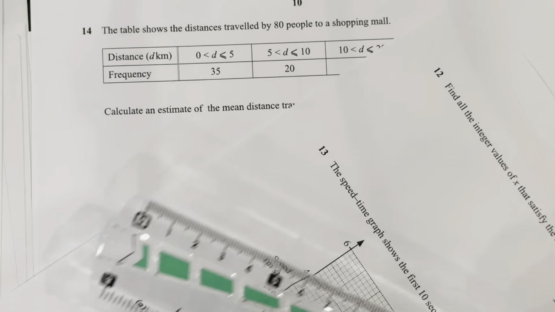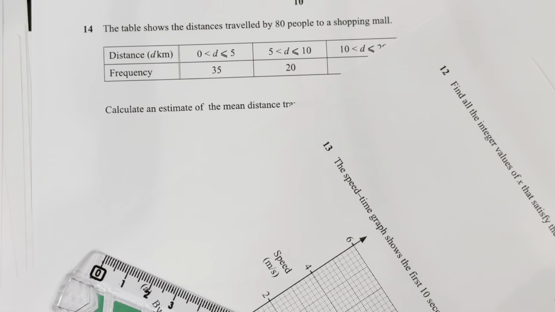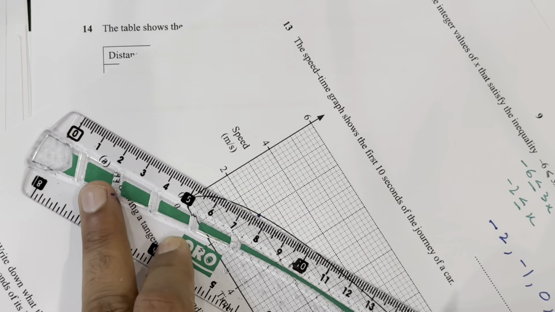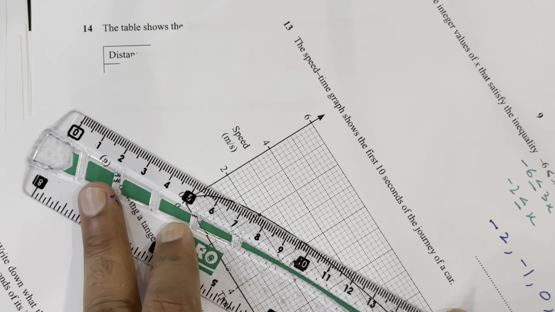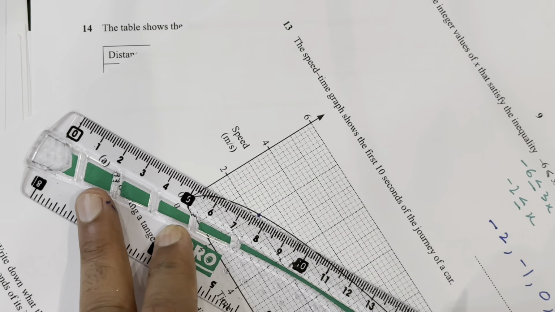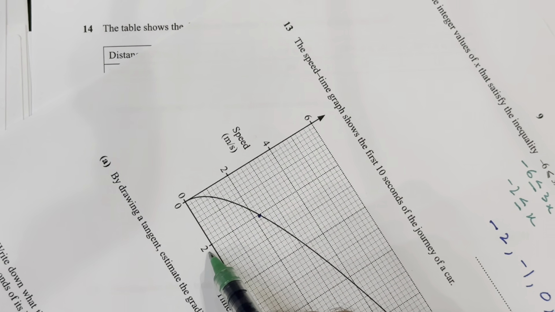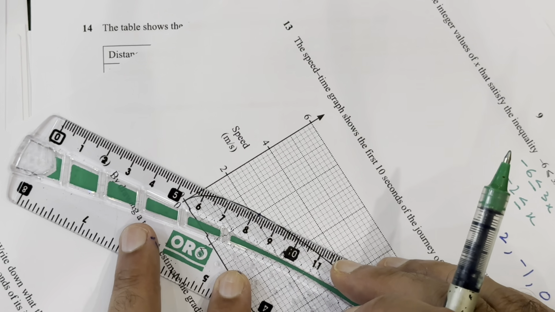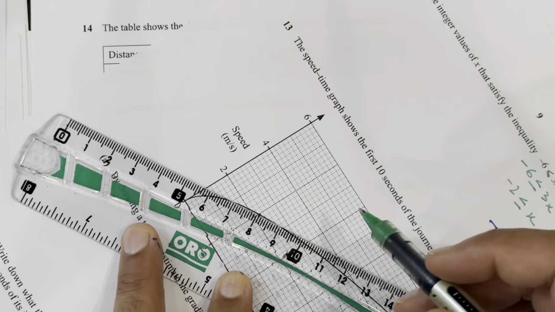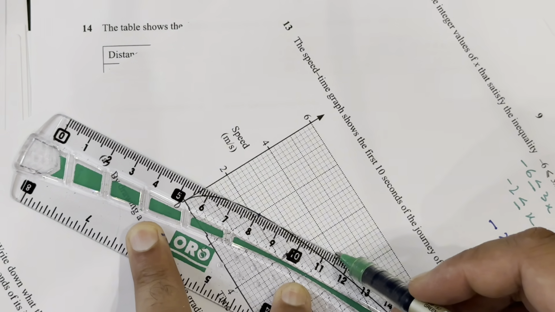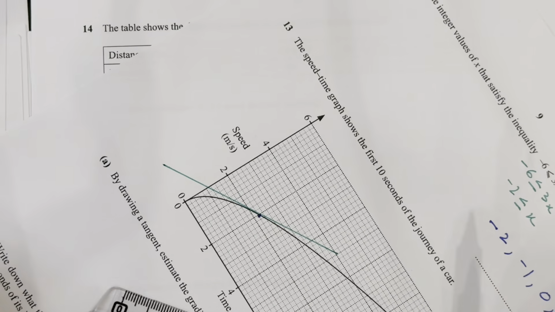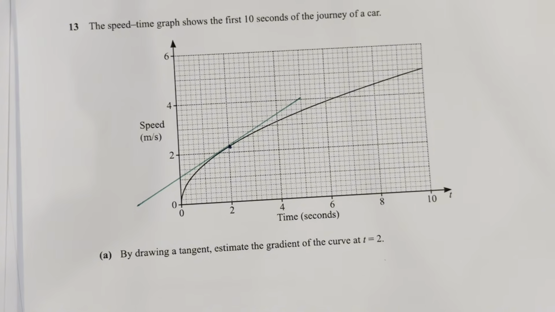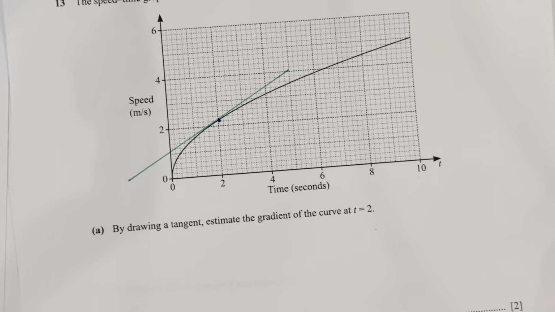So we're going to plot the tangent over here. A tangent is a line that touches a curved line only at a single point. Why are we drawing at this point? Because the question requires that we draw the tangent when time t is equal to 2. So this is the point, and that's why we are drawing the tangent over here. Okay, this is the perfect tangent for this diagram.